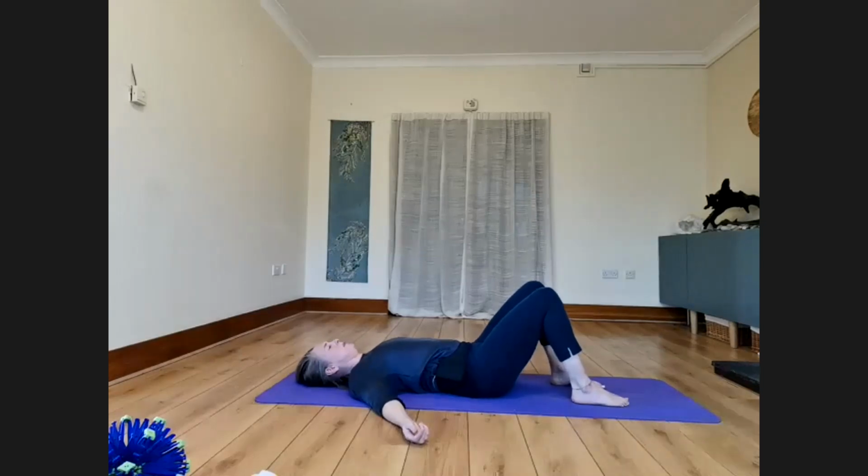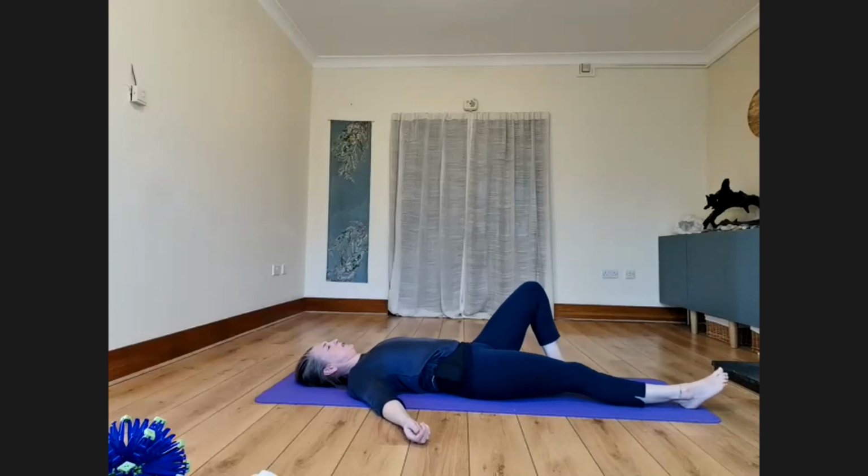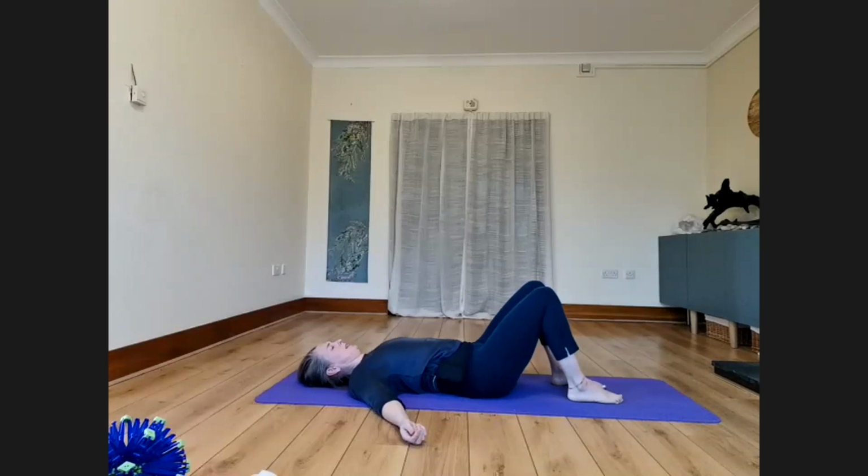Now, if you prefer to do this with one bent leg and one straight leg, then you might try that. You can also do it with two straight legs. Just notice what feels appropriate for you and then allow yourself to find a rhythm.